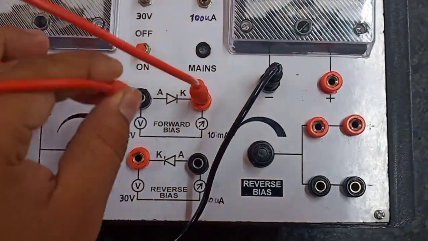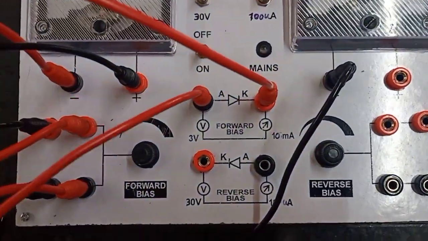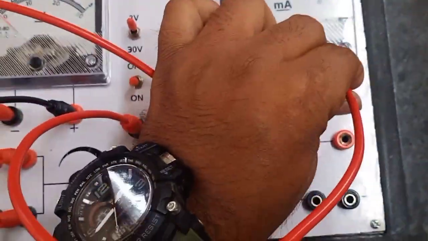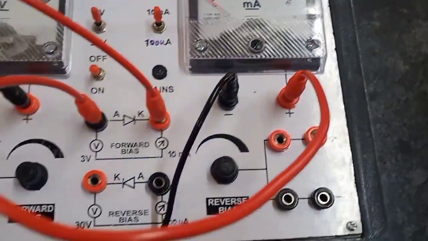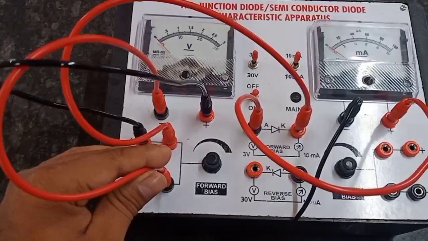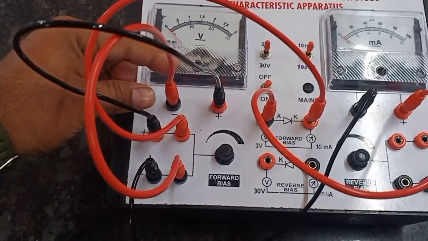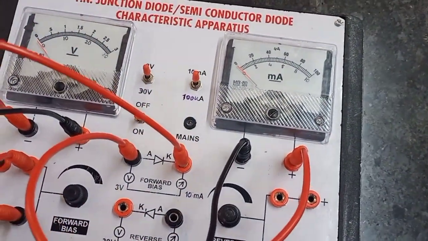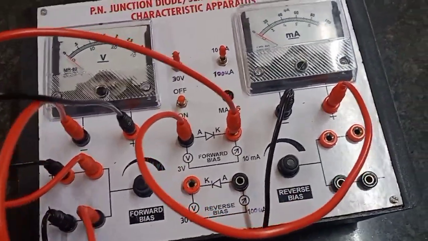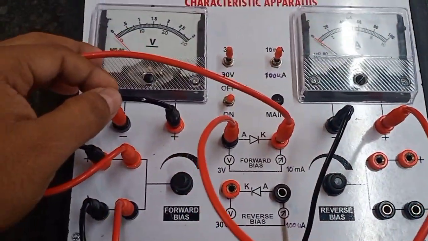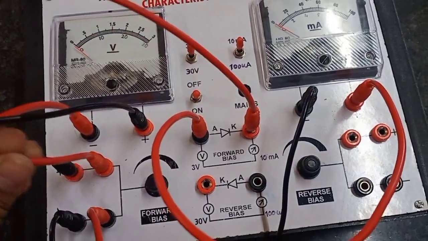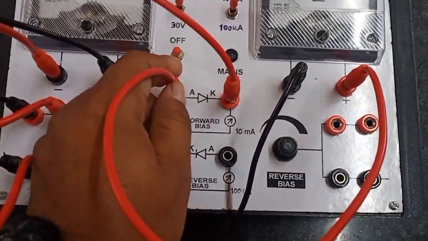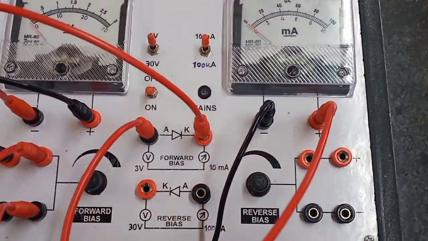Then the final one is the end point of the diode, the backward connection, which is connected to the positive terminal of the ammeter. See, again, just see the connections properly. This one is the negative connection to the negative of the voltmeter, and the negative connection to the negative of the ammeter. Now the positive connection to the positive of the voltmeter, and the positive connection to the positive of the diode. Then the last, the back connection, is connected to the positive of the ammeter.